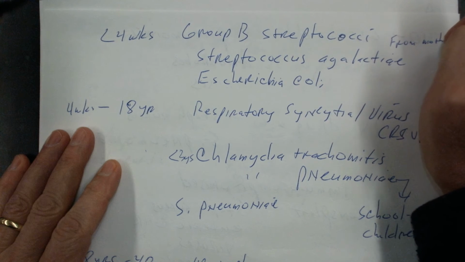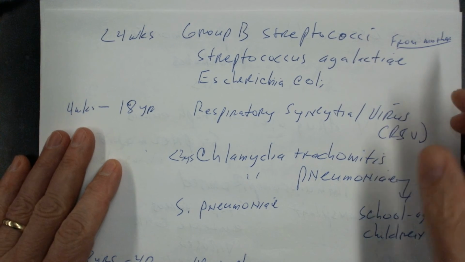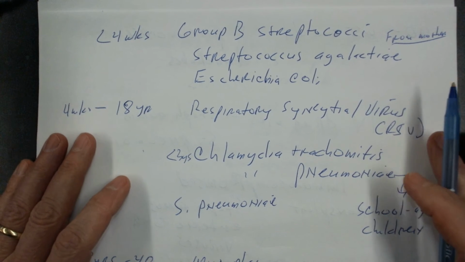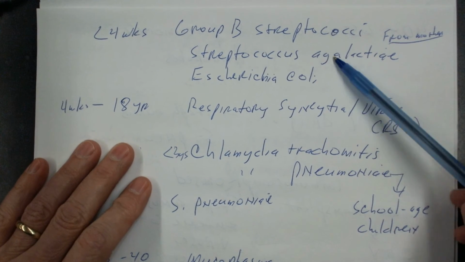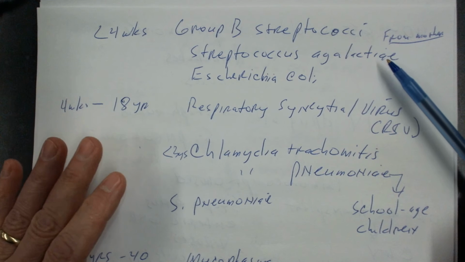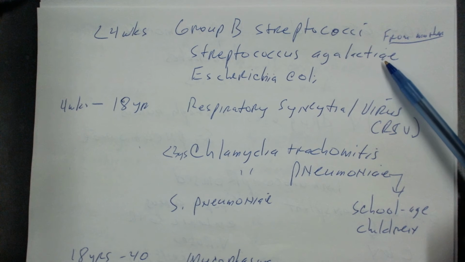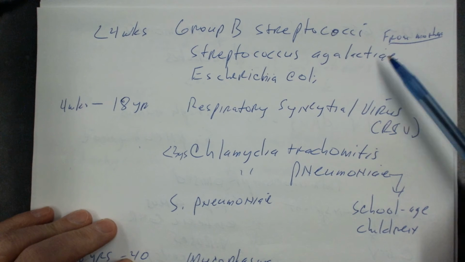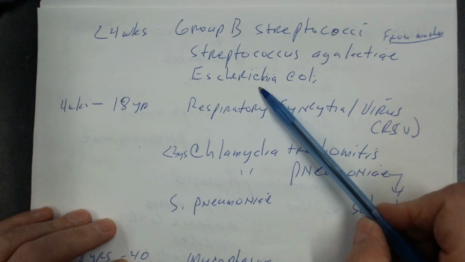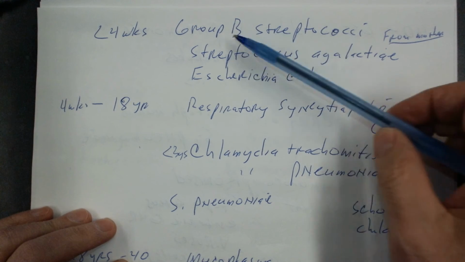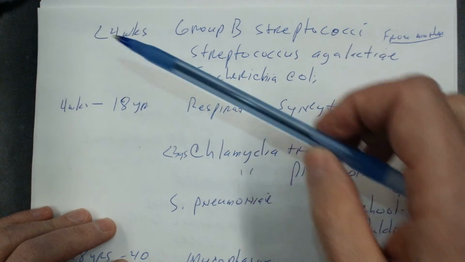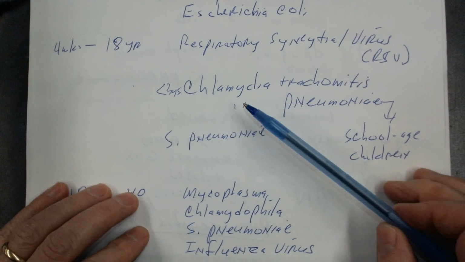So those of you who work in labor and delivery, if a mother tests positive for this organism, she should be given prophylactic antibiotics before she delivers. Also, Escherichia coli. These are the two main causes of pneumonia in these very young patients, infants.